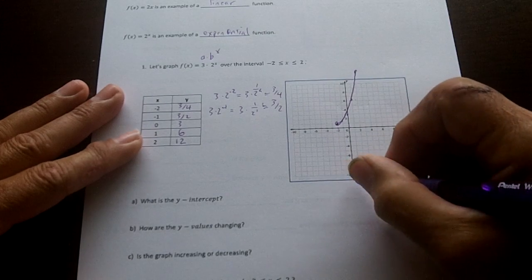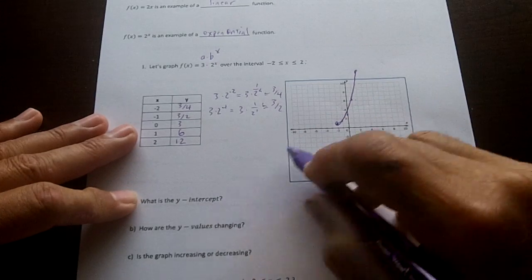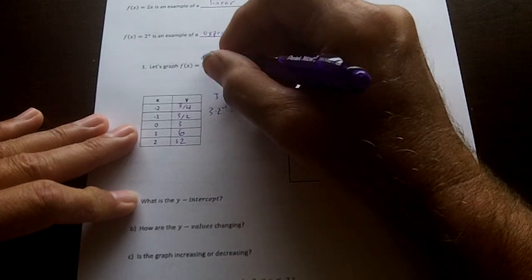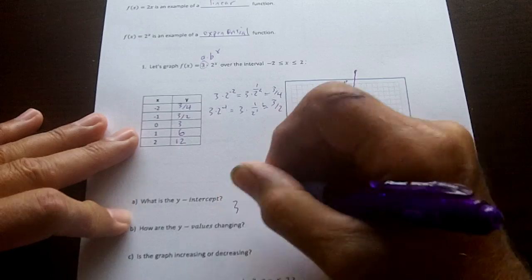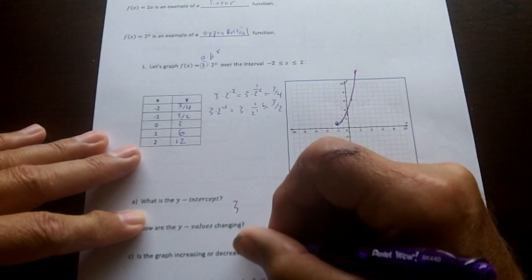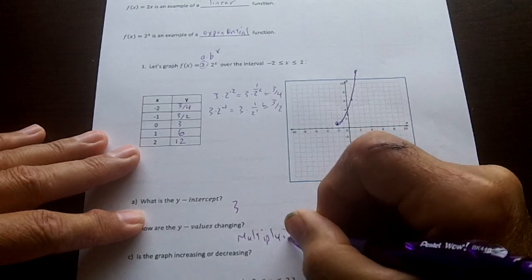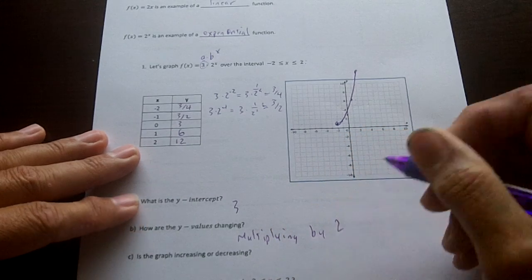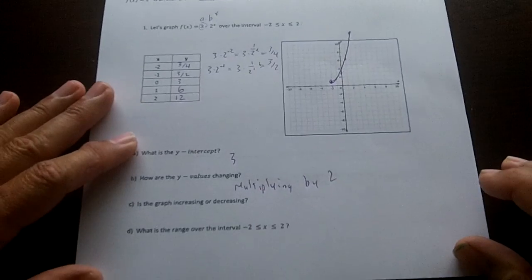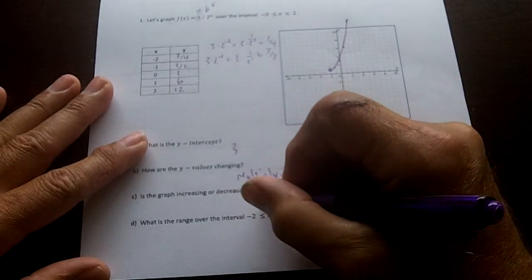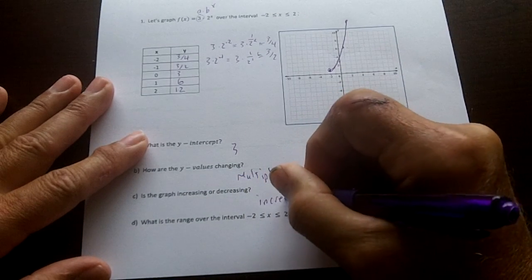So what's the y-intercept? The y-intercept is 3, which is our A. How are the y values changing? You're multiplying by 2. Is the graph increasing or decreasing? The graph is increasing from left to right.